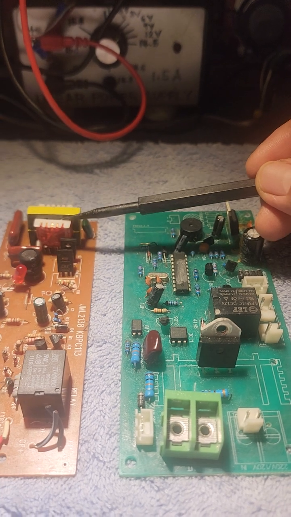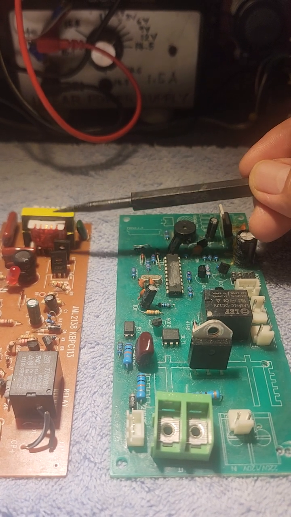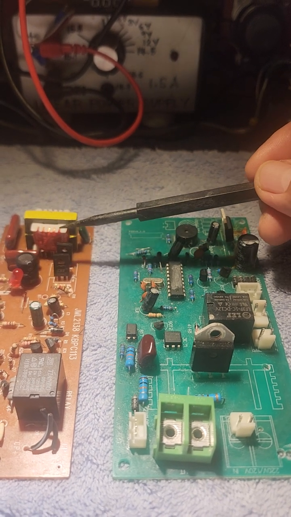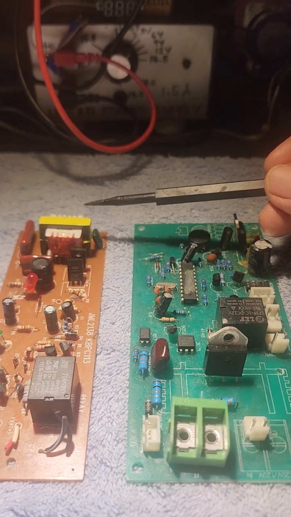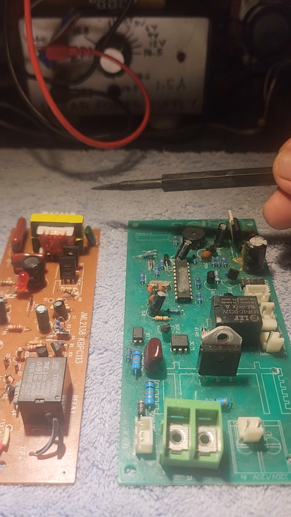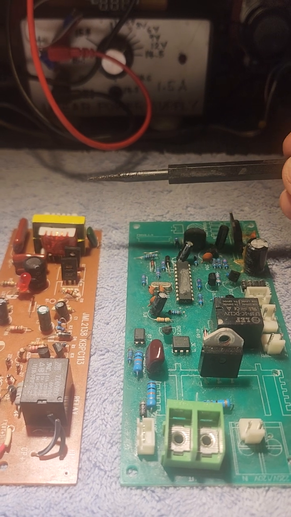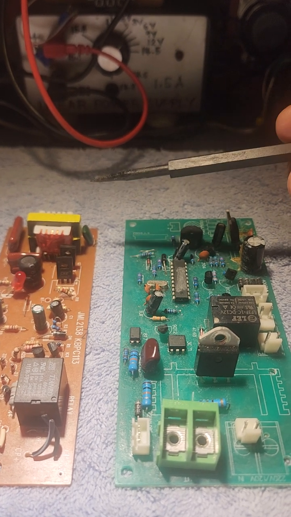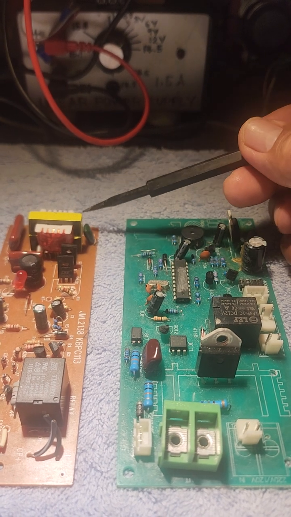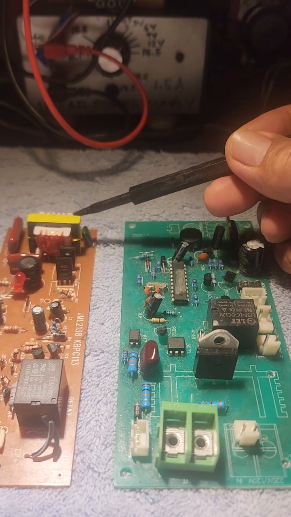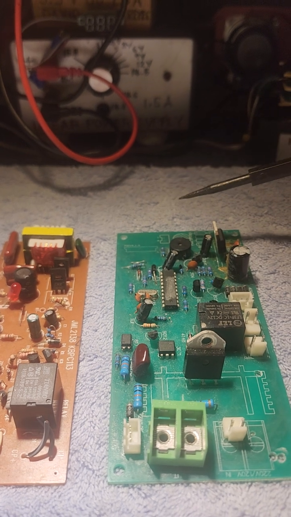To test a transformer, just measure the continuity on the primary and secondary side. If the circuit is closed, there should be a value. If the continuity is 0, the transformer is open, so it's defective.